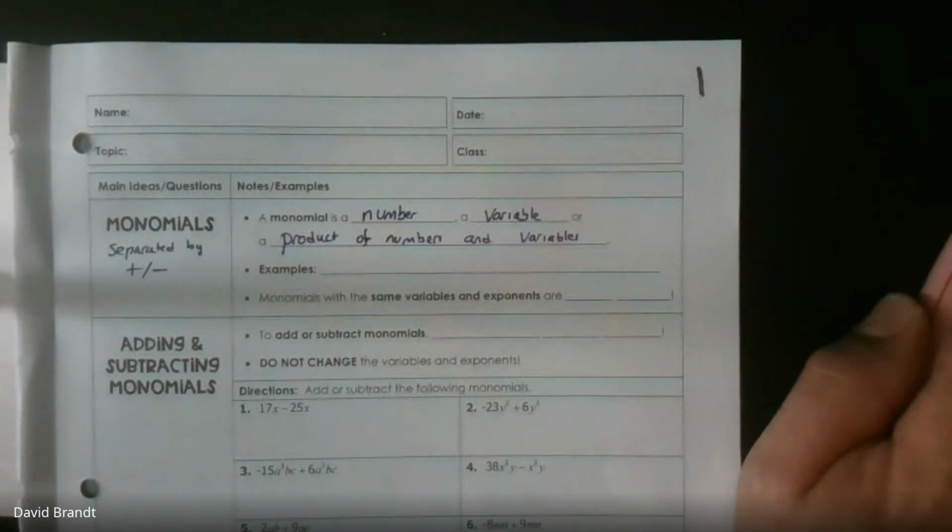All right, now look at page 1 in your packet. This is monomials, adding and subtracting. You could call it combining like terms, is what you're doing. But on page 1 in unit 7, let's take a look. I'm going to try to make this quick. We don't need to do every example on the page because you're already kind of familiar with it.